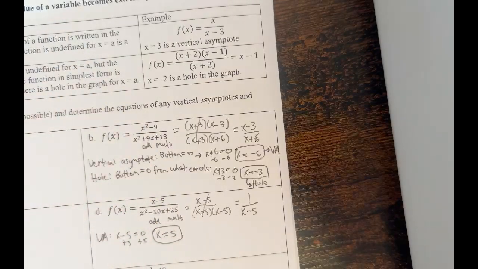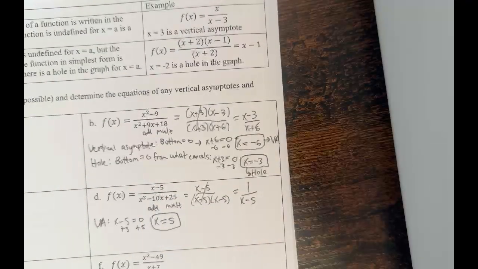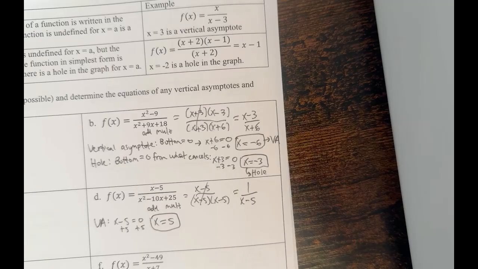Now for the hole here, technically it would be the same spot because I'd have a hole there, but that's not going to really matter on this one. This is kind of a tricky example, so I'm not going to worry about putting the hole because the hole would be at 5 too, but there's going to be an asymptote there. And you'll get to see in the next lesson what that looks like.